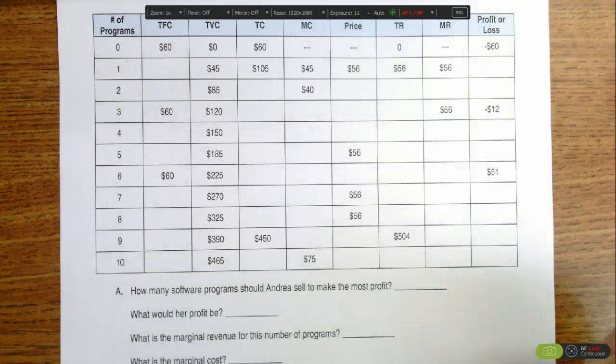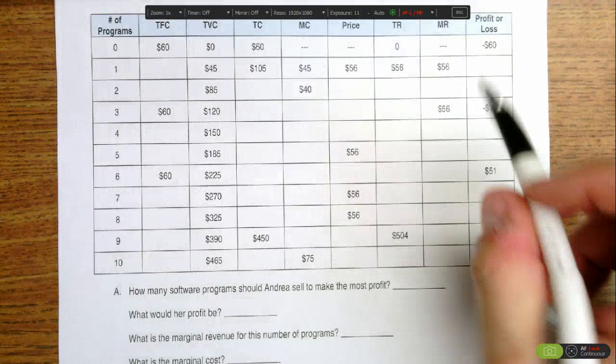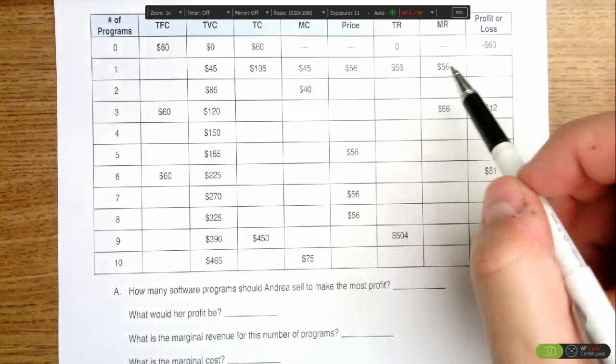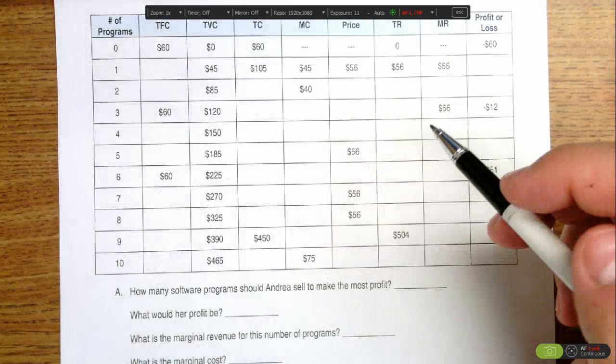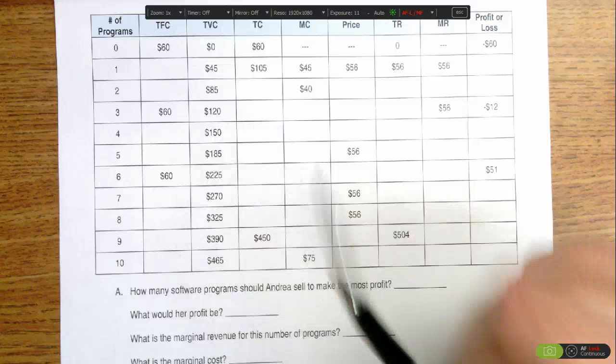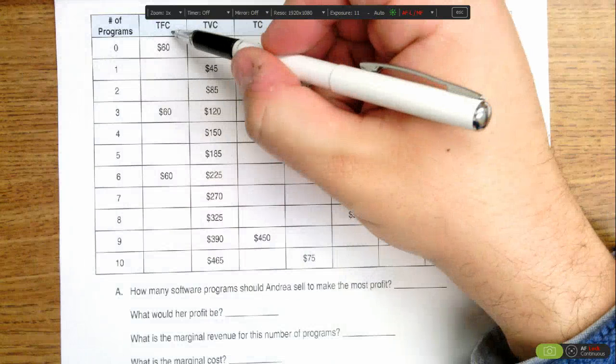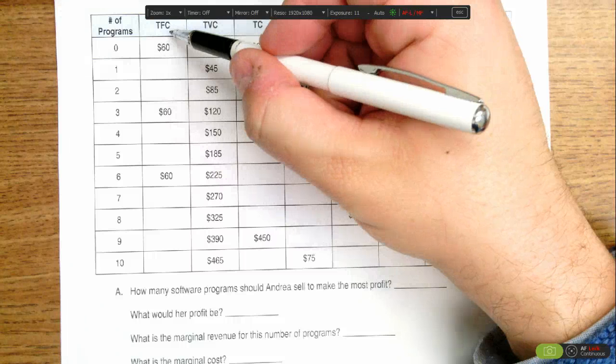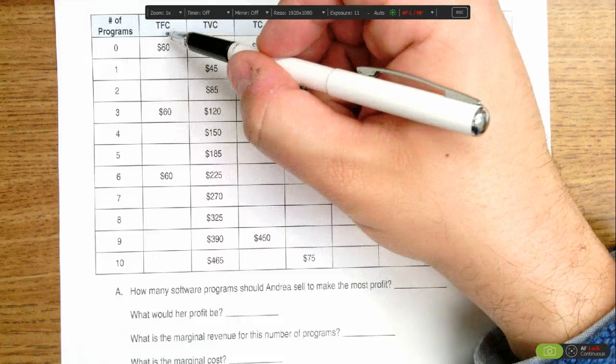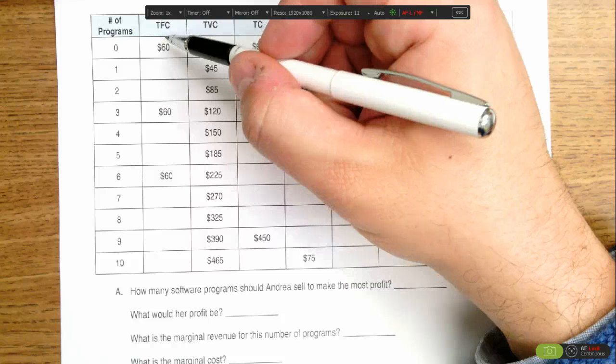For this first portion of the question, we need to figure out how to complete this entire table of costs and revenues. And we can do that with the information that's provided to us. So first off, let's take a look at this column for total fixed costs. Total fixed costs are costs that we have regardless of whether we operate. They don't change with output. They remain the same always.